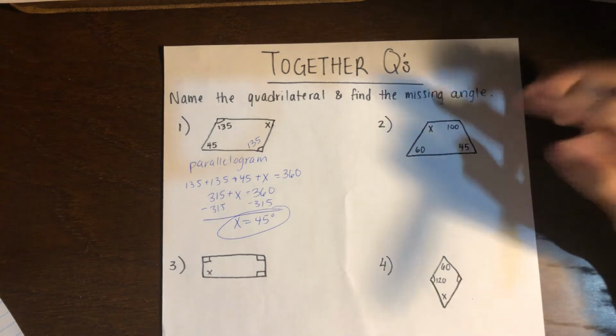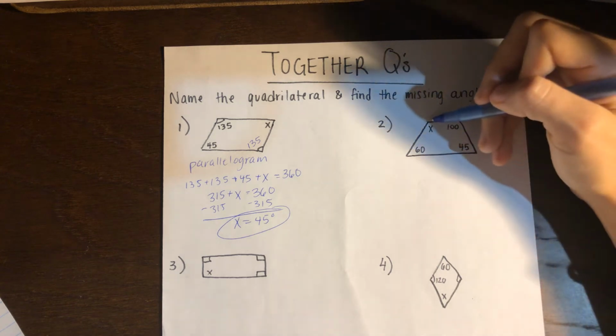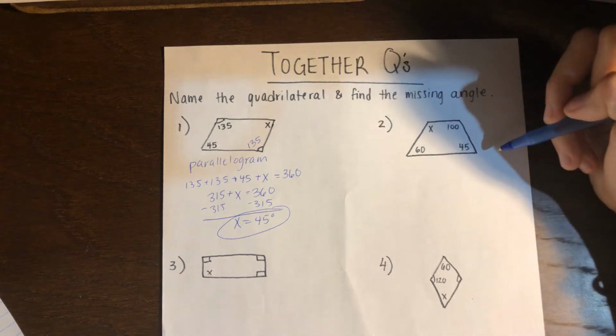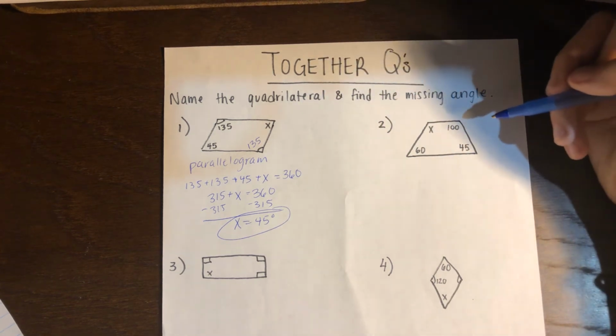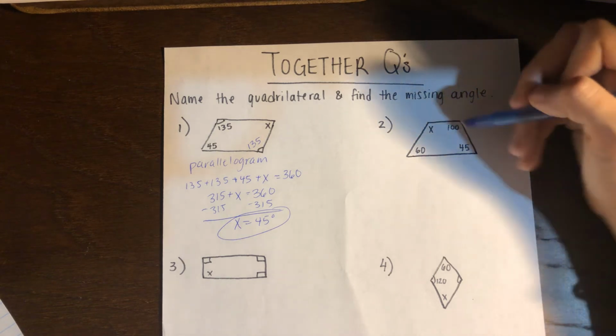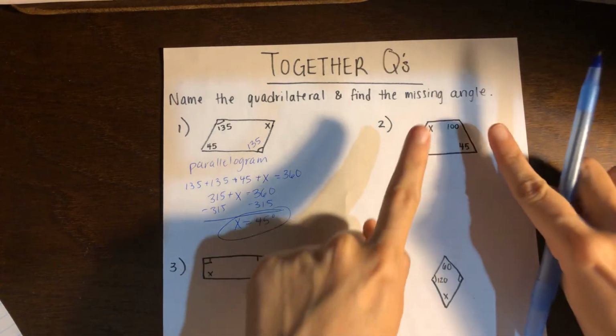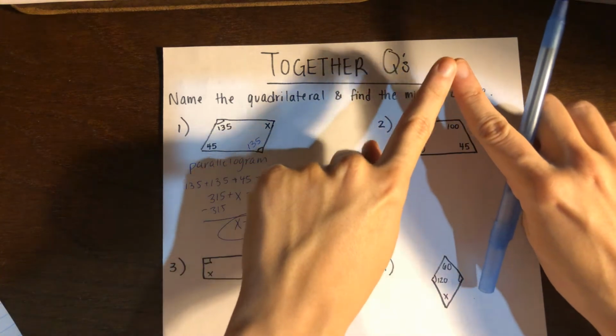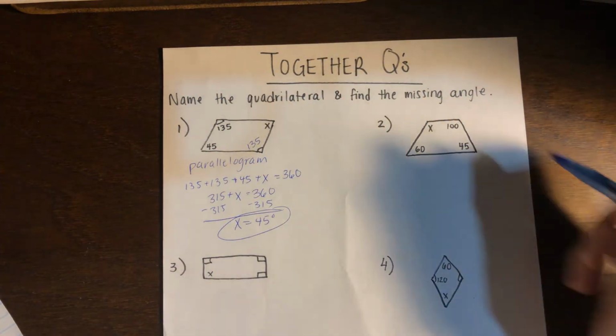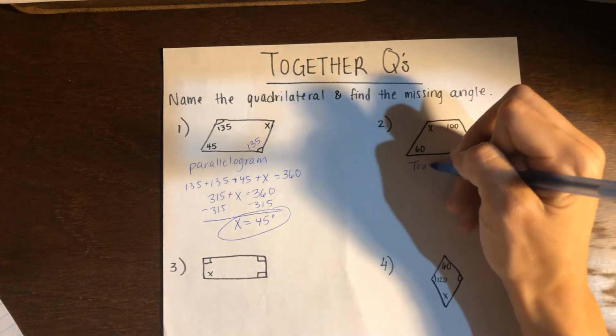Okay, this next shape, I have a parallel and a parallel, right? So we're almost at a parallelogram, but these 2 lines going in, if they keep going, they're going to end up meeting and crossing, which is not a parallelogram. So this is a trapezoid.